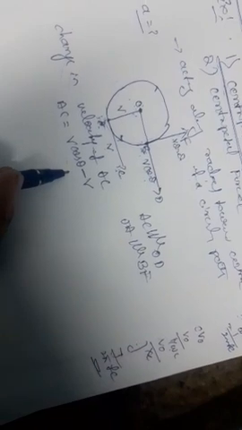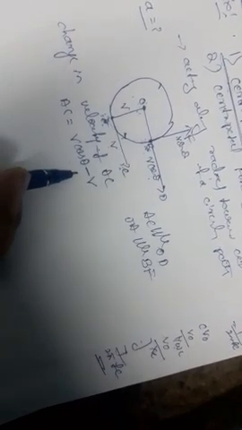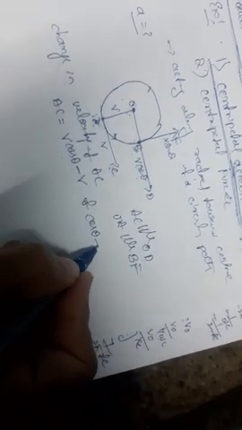Theta is the angle, the direction of the velocity. If theta is very small, cos theta is approximately equal to 1.